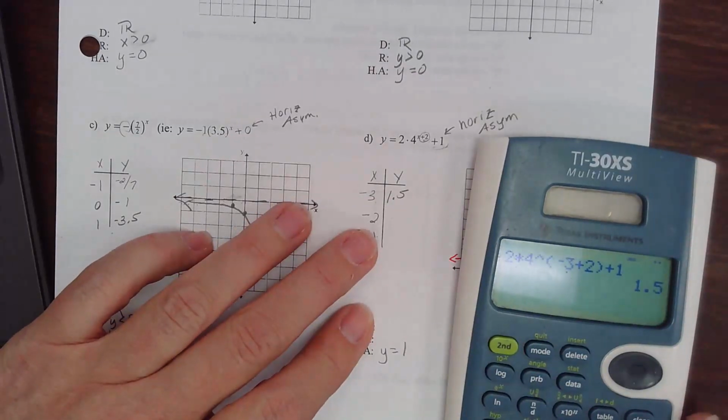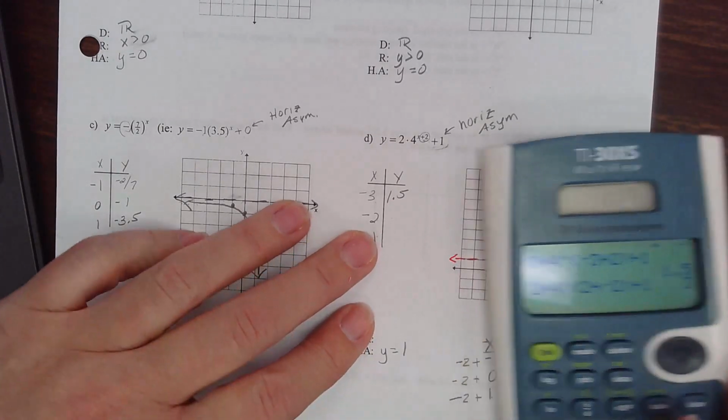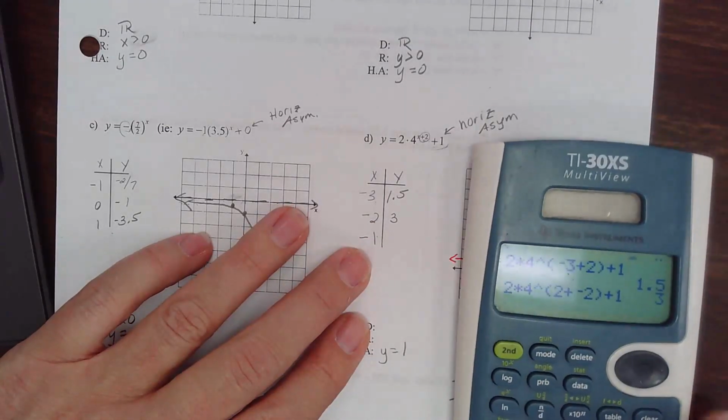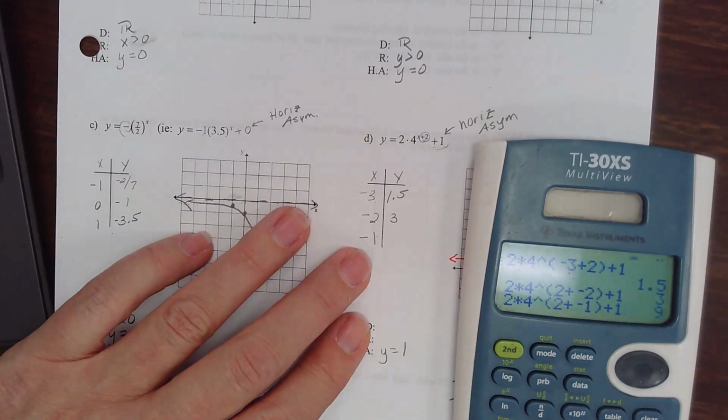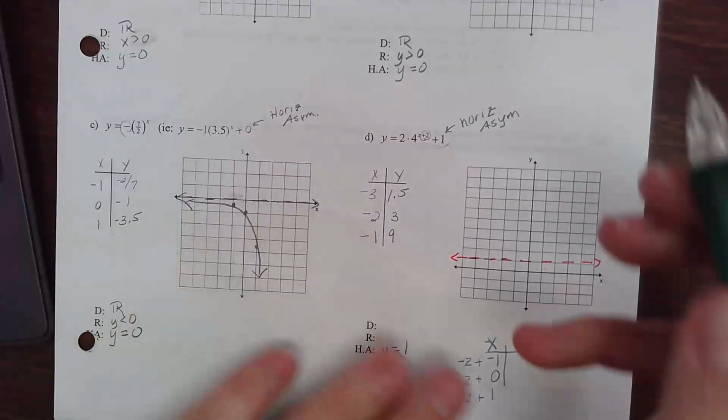Then we do 2 times 4 raised to the 2 plus -2, plus 1, and we get 3. Then 2 times 4 raised to the 2 plus -1, plus 1, and we get 9. So that's what we're going to graph.